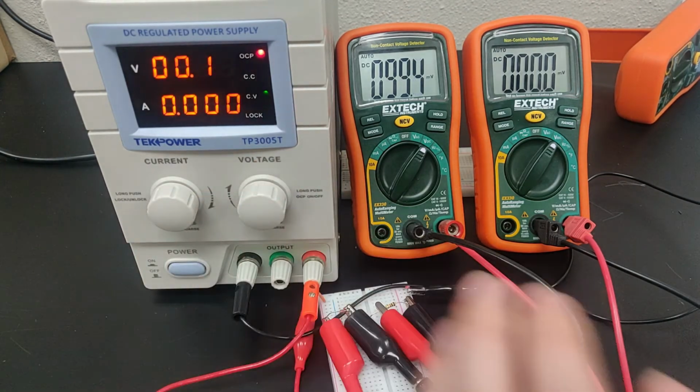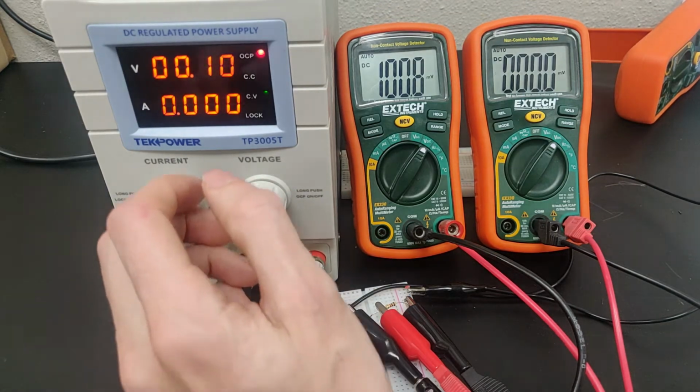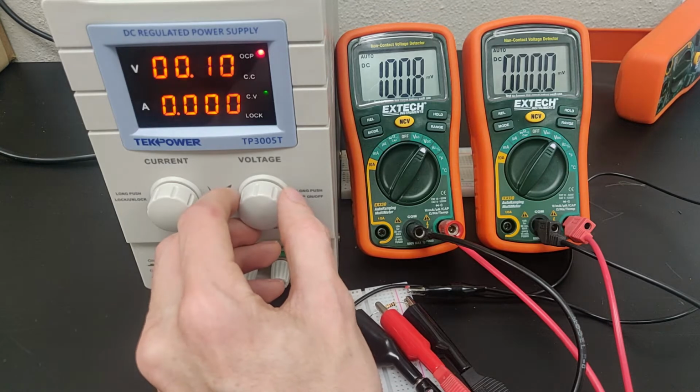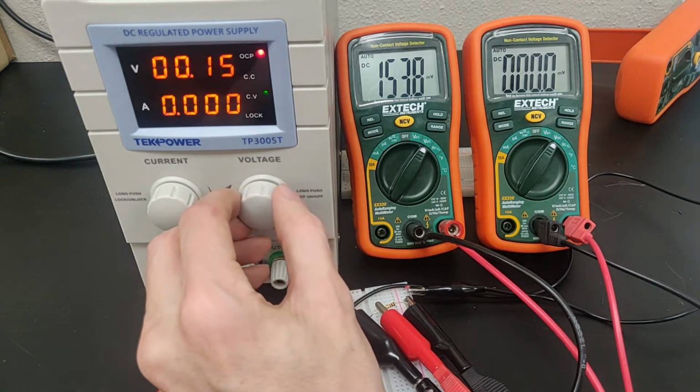So now at 100.8 millivolts, or 0.1008 volts, for the purposes of recording data and displaying it on a plot, it's probably more useful to record your data in terms of volts, so convert this scale to volts. Okay, so at 0.1008 volts, we get 0 volts over our resistor.